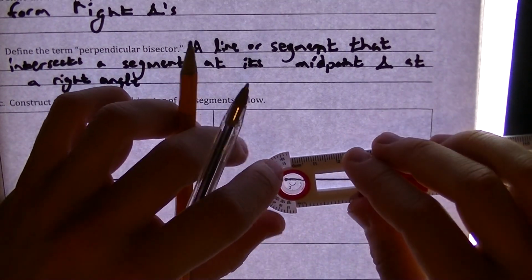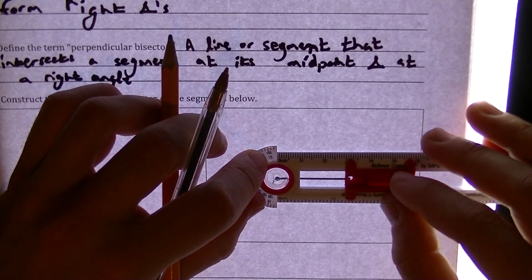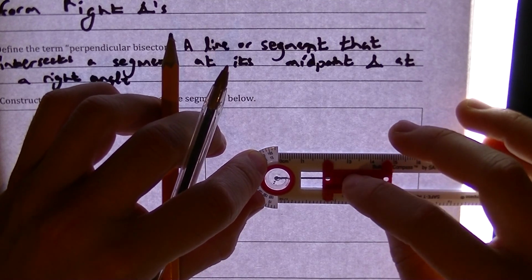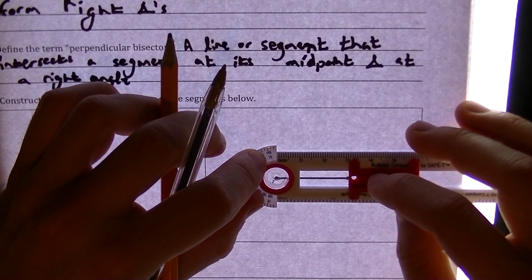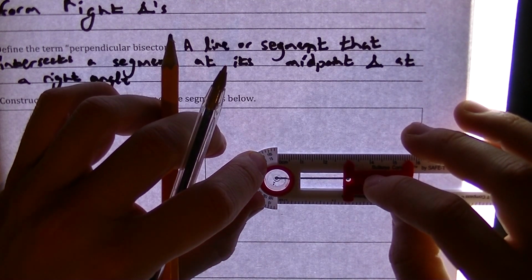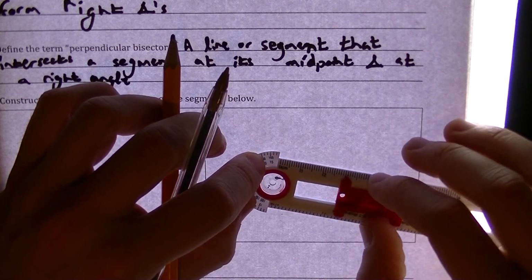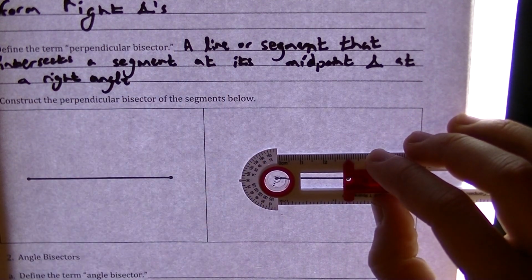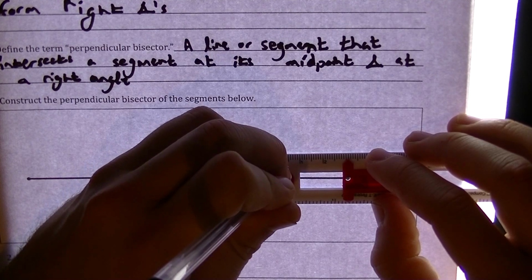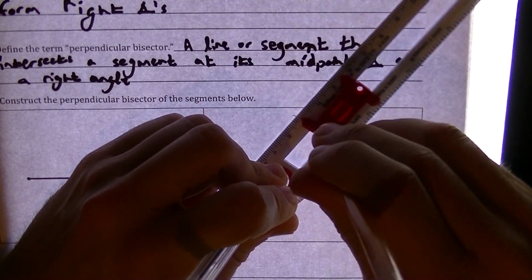First thing I'm going to do is center it at one point, and as long as the slider goes past the halfway mark of this line, it should be fine, but I usually like to bring it all the way to the other end. So I'll line it up so I'm at the center and that my slider is up on the other end of that line. And then I'm just going to draw an arc above and an arc below.